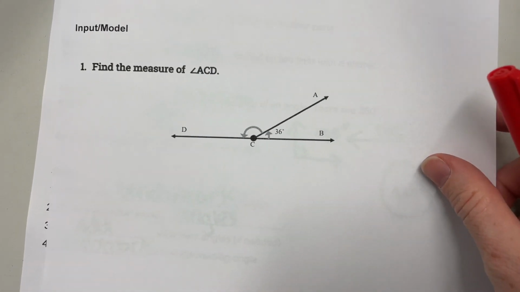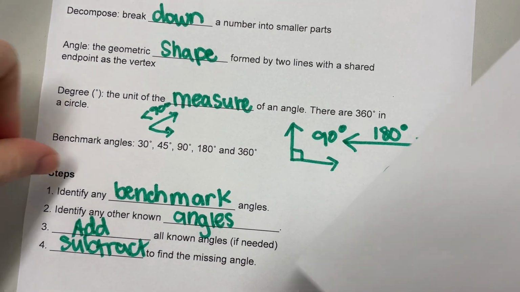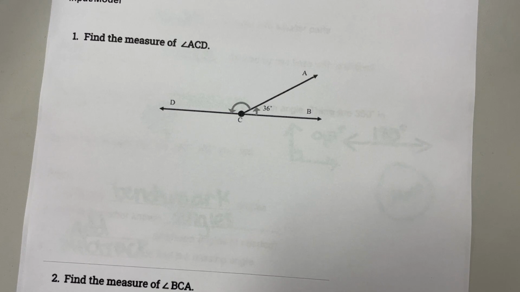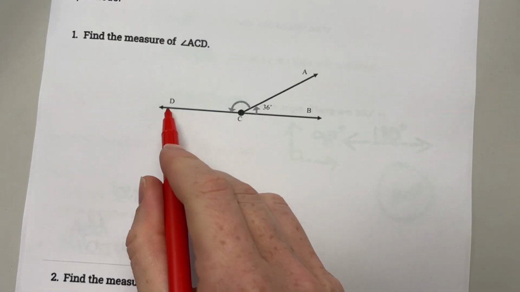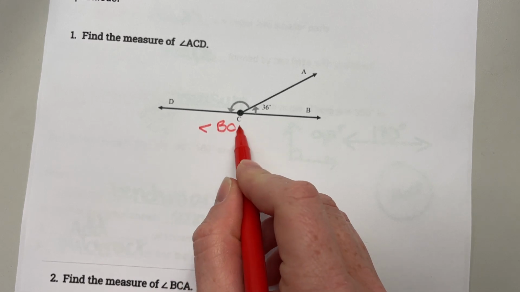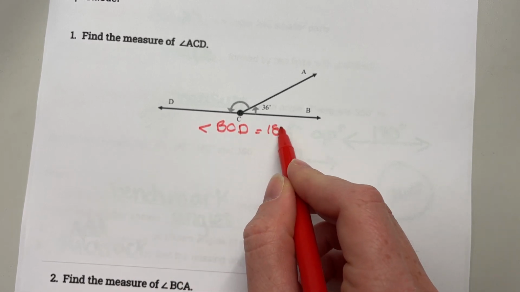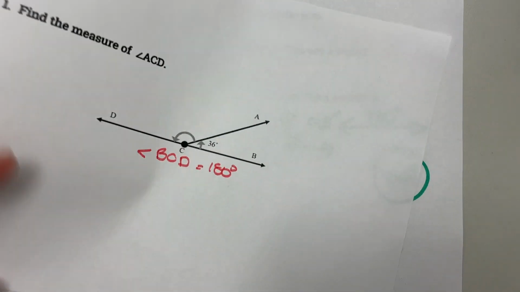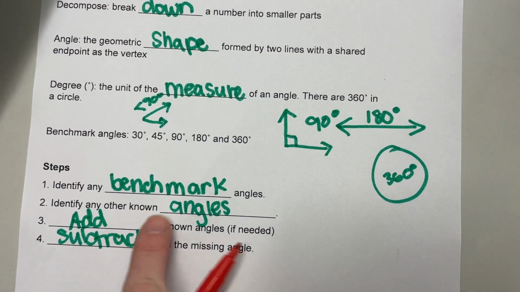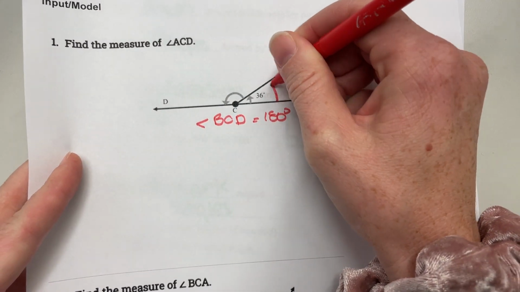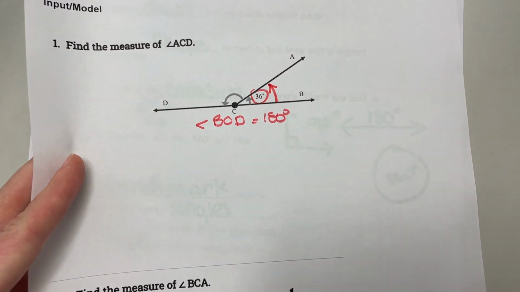I'm looking here, and my first step is identify any benchmark fractions. The first thing that stands out is that straight line. So angle BCD is equal to 180 degrees. The second step is identify any other known angles. So I know from here to here is 36 degrees.